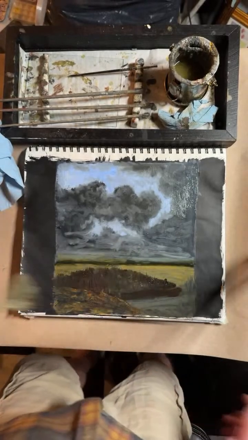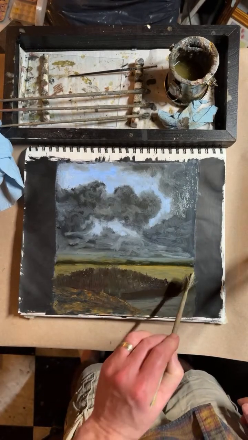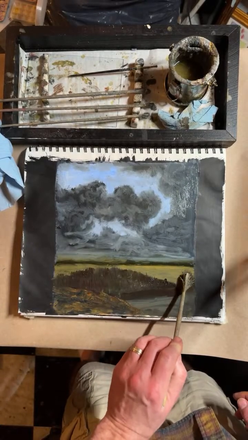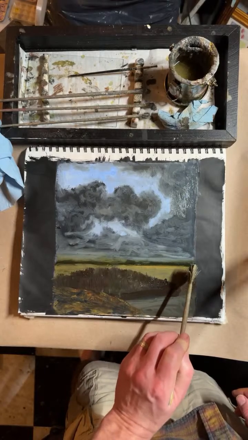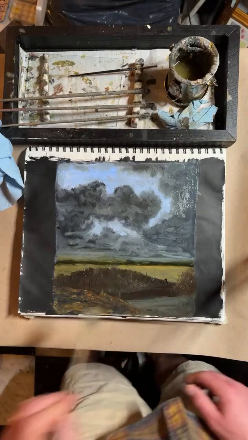And we're going to go ahead and just get a shape in there just by using the fan brush on its side. Just getting the general shape. That's all. Most of that's going to get covered.